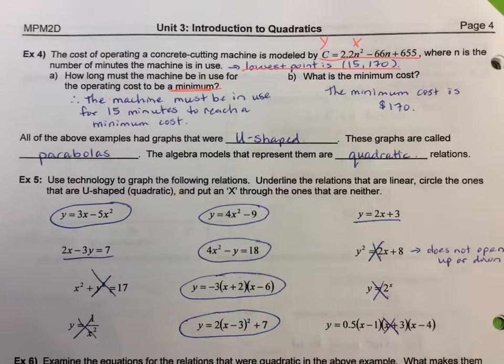I got 15, 170, and that 15 goes with the x, which is really n. So how long is the n? It's the number of minutes. So that's going to be 15 minutes for it to reach the minimum cost. And then the minimum cost itself is the y coordinate of this lowest point. That lowest point is called the vertex, and it is 170. So there is lots of vocabulary for this unit that we need to learn.